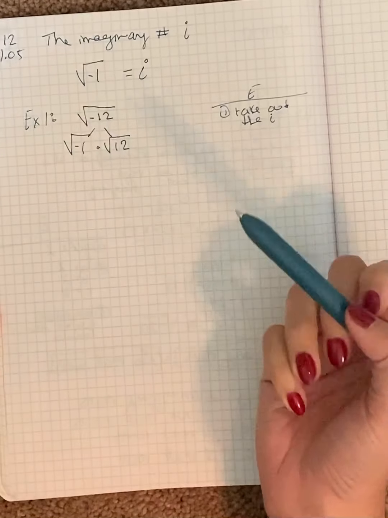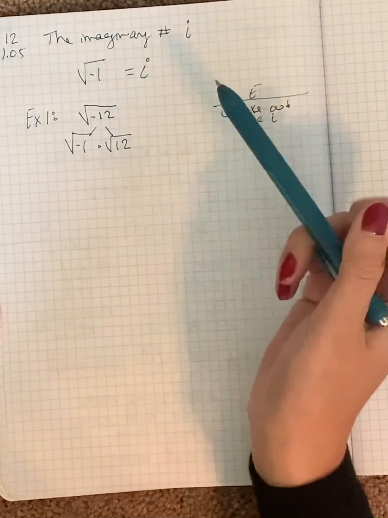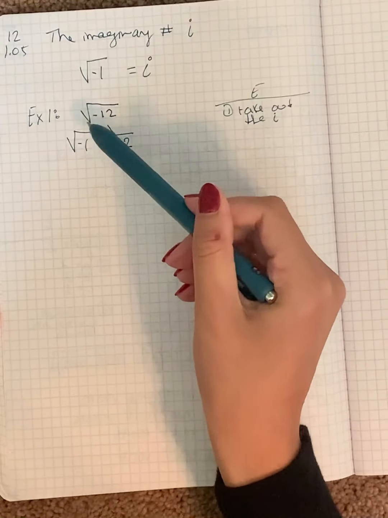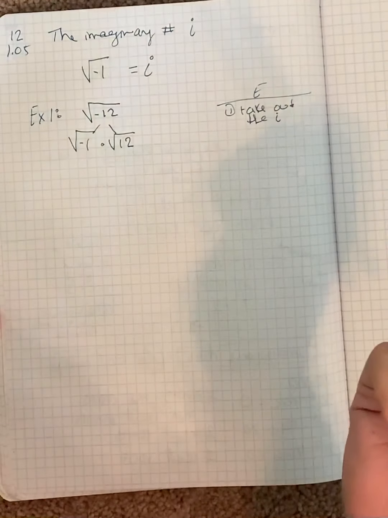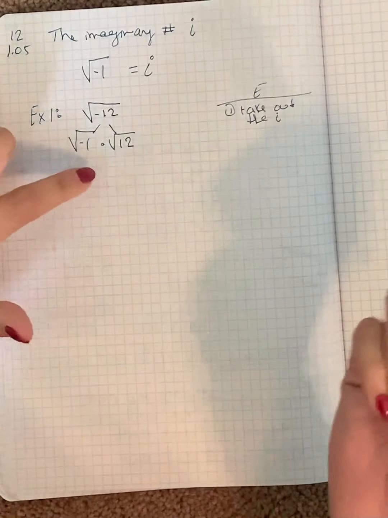I want to do this because when there's a negative number under the radical, technically I have an imaginary number, and I can't really simplify it. So I want to take out this square root of negative 1, so I can simplify that square root of 12. So this becomes i times the square root of 12.